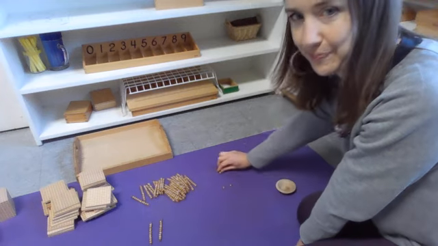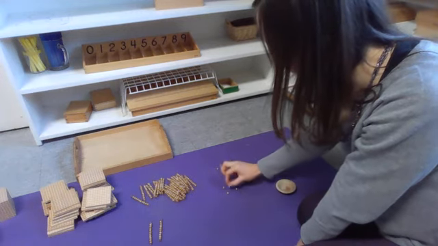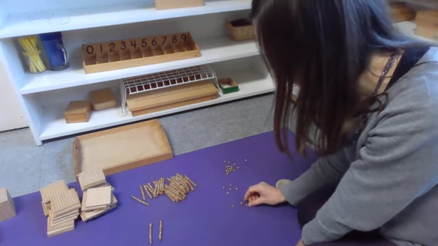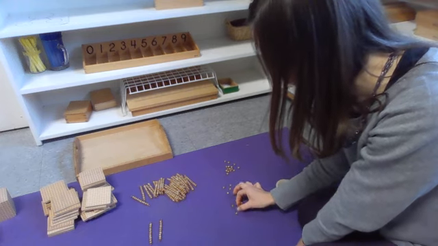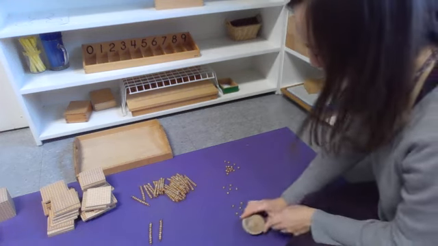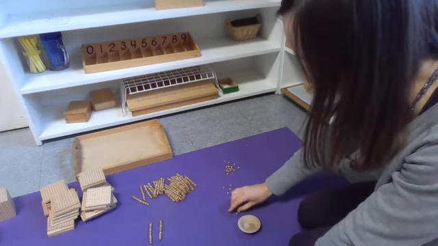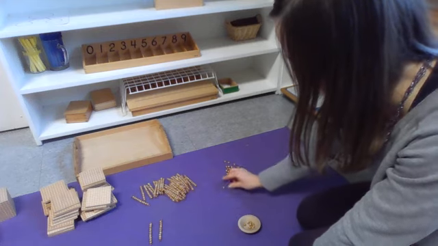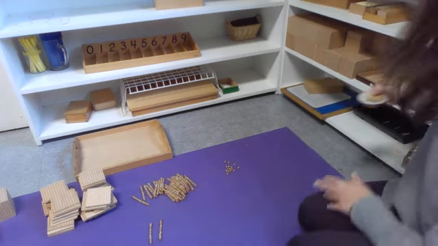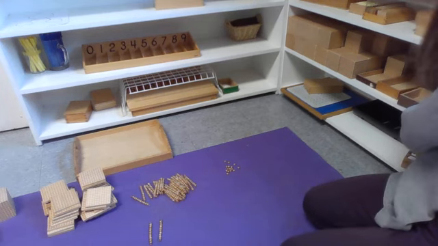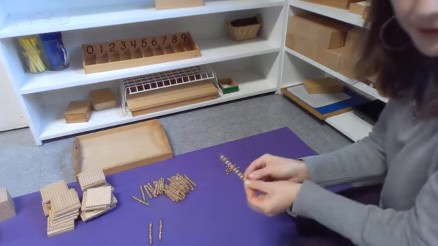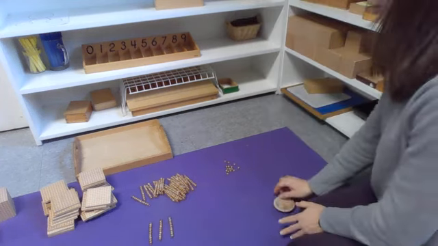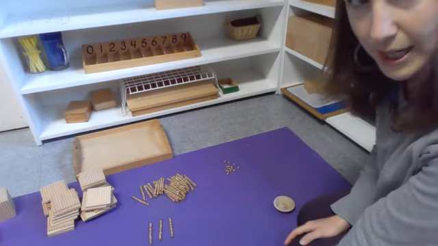1, 2, 3, 4, 5, 6, 7, 8, 9, 10. All right, 10 units is the same as a 10 bar. There's 2, 4, 6, 8, 10. So I will make my trade. Sometimes people call it an exchange, another word people use for when we make that fair trade. 10 bar for our 10 unit beads. Wow, we've already made 3 trades.